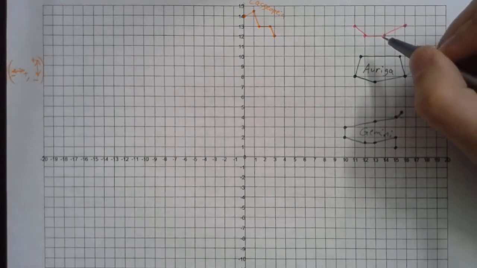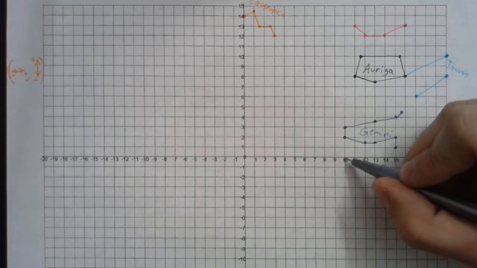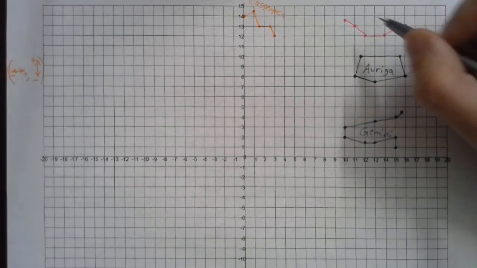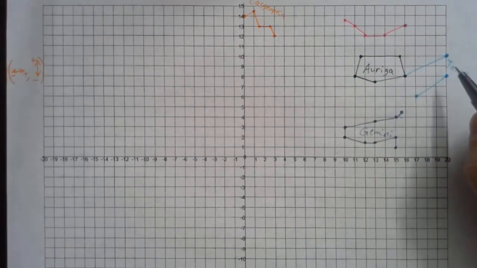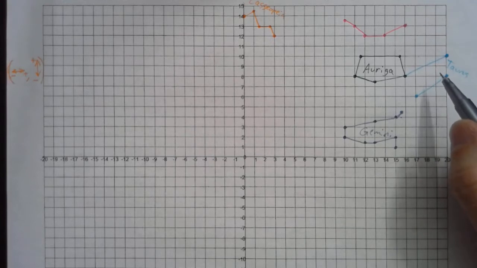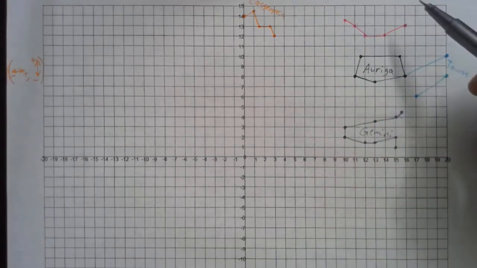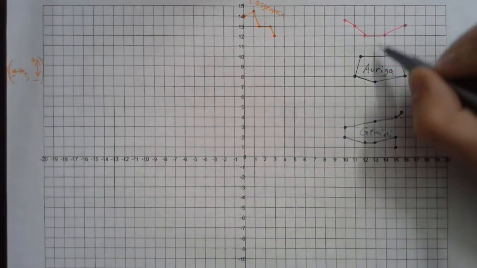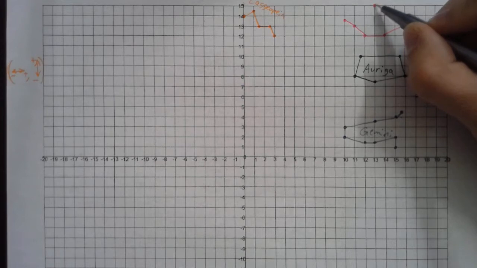Followed by 10 over and 13.5 up. So 10 over and then 13.5 going up. And then, just like Taurus, it says stop, and it has 2 more coordinates. So we're going to stop there, and our next point is going to be at 13, 15. So 13 over and 15 up right here.